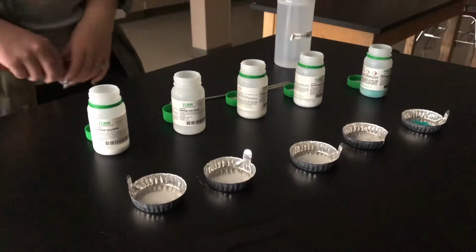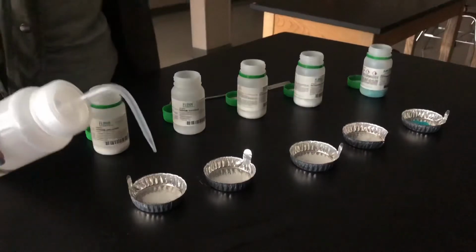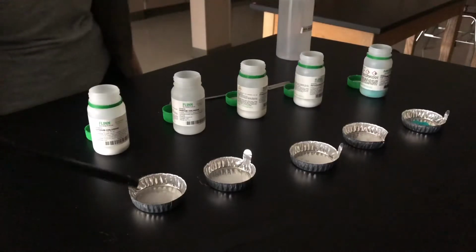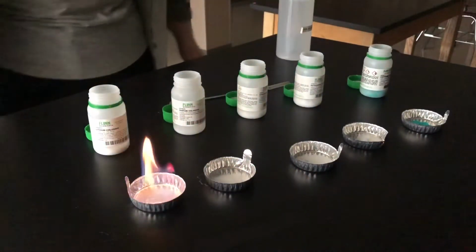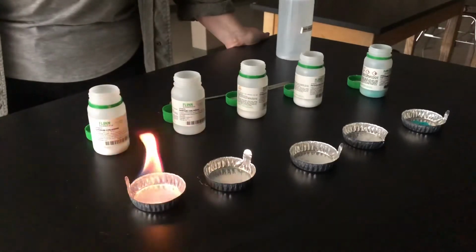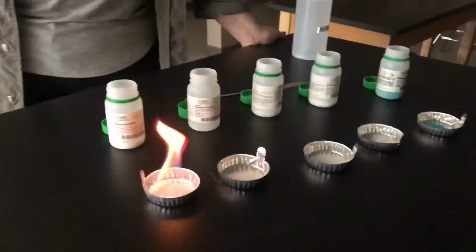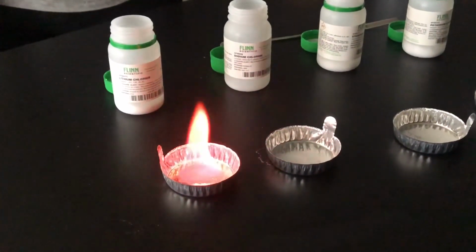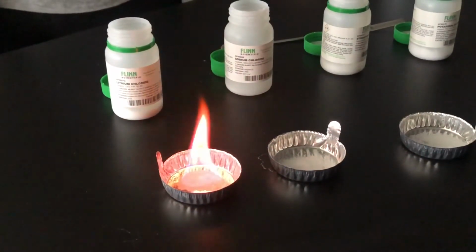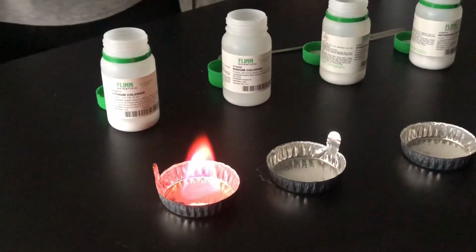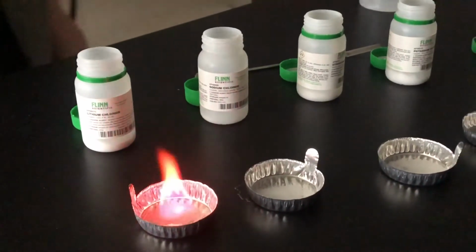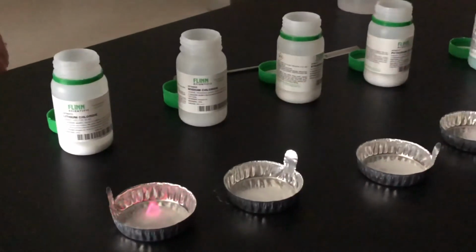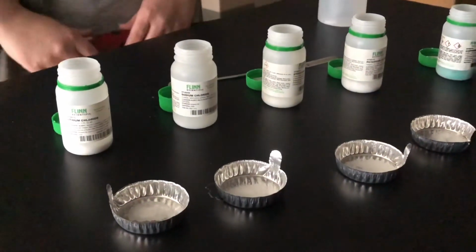We're going to start with lithium chloride. We're going to pour some of the ethyl alcohol into the lithium chloride and ignite. Now, if you look closely at the flame, you may see that it is producing more of a magenta pink color. So as lithium chloride burns, it produces that pink magenta color. Anytime you see a magenta color in a firework, most likely they're using lithium chloride.